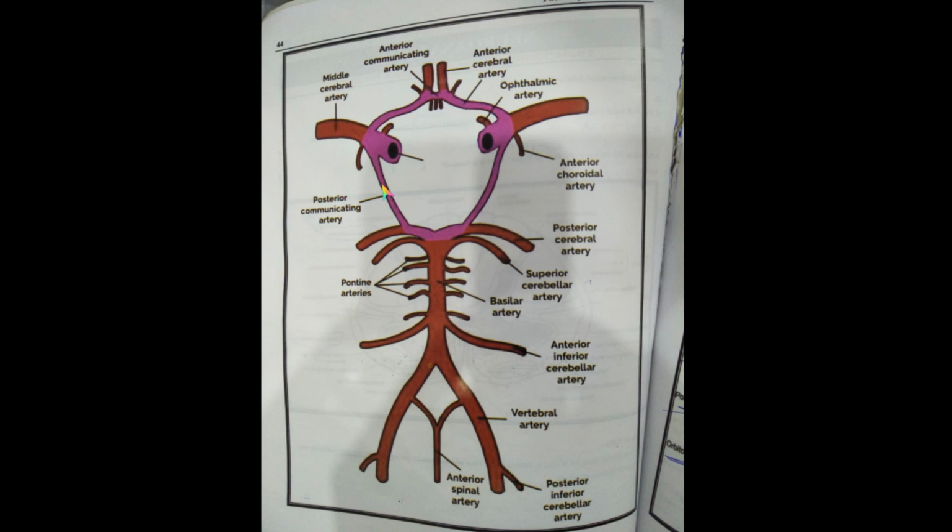You can see in pink that this posterior communicating artery plays a role in the formation of the circle of Willis. The middle cerebral artery is in red, and this pink one, shown in black, is known as the internal carotid artery. You can see the large internal carotid artery, and this is the posterior communicating branch.